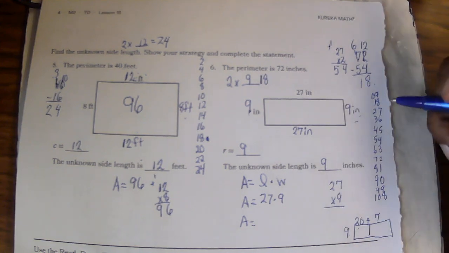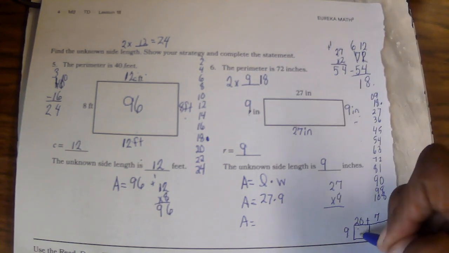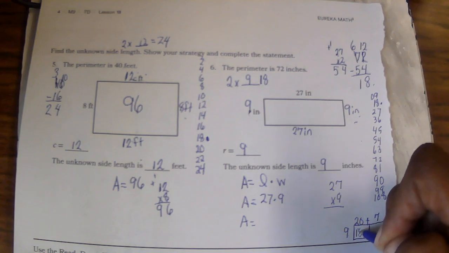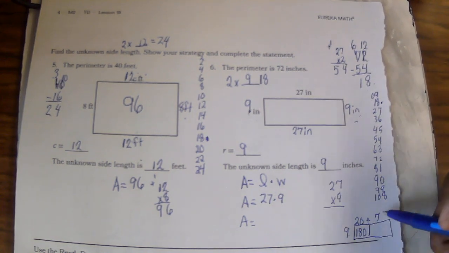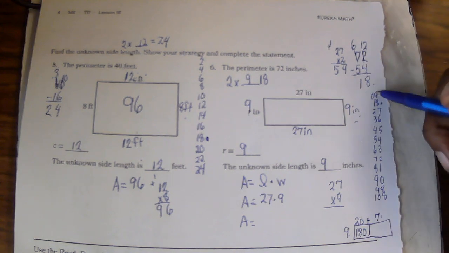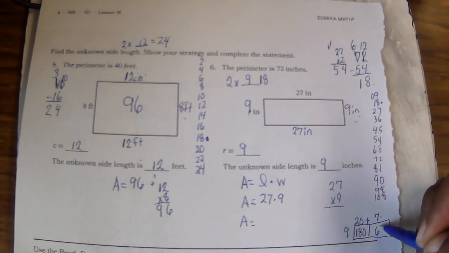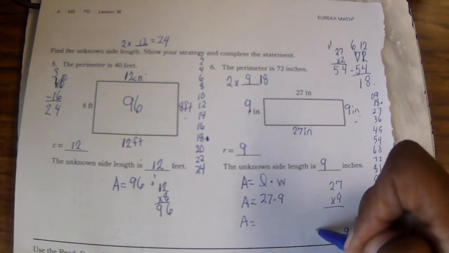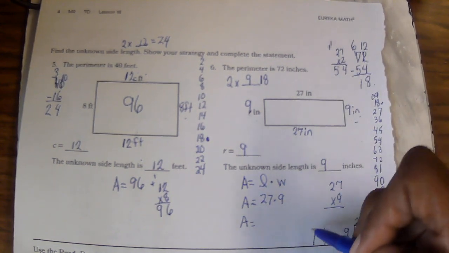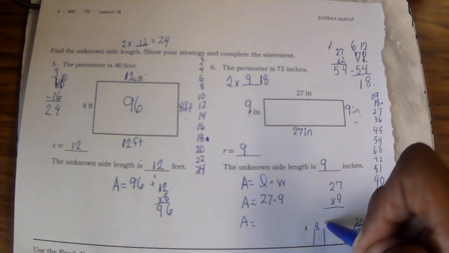So 2 times 9, 1, 2, that gives me 18. How many zeros? 1. That 1 zero drops in the box. 9 times 7, we're going down 7. 1, 2, 3, 4, 5, 6, 7. That gives us 63. I'll do my 2 lines and add that up. We have 180.